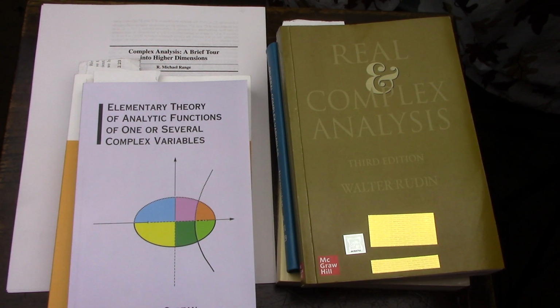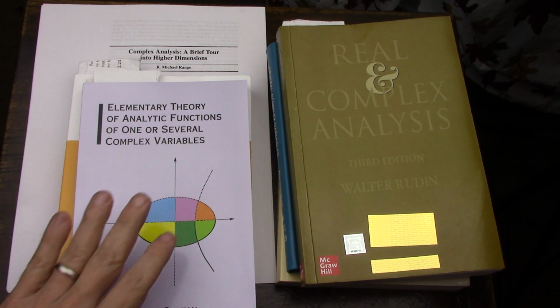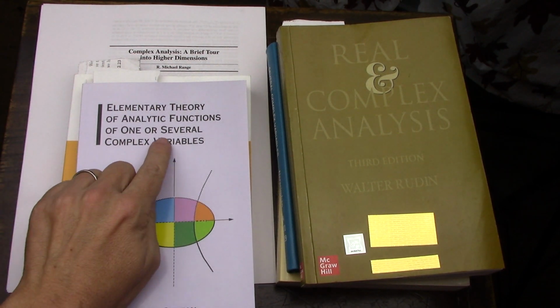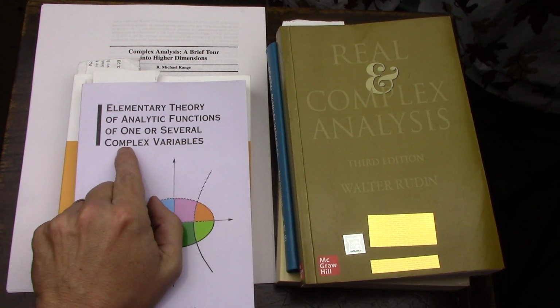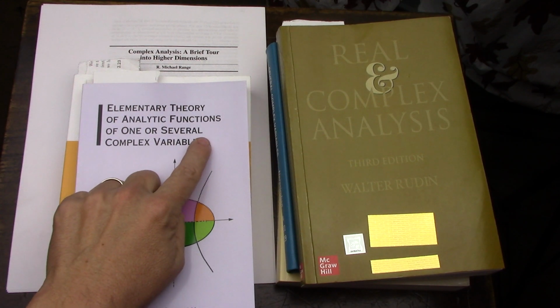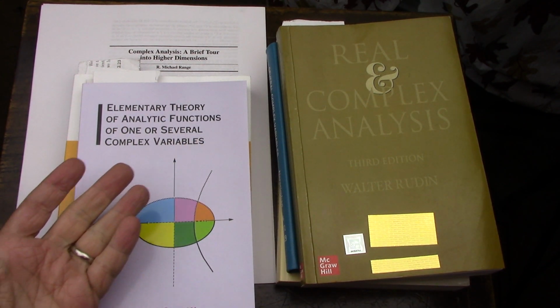Ever since I read in Saff and Snyder about complex analysis, a question that came up for me, and at the time I ordered this book, was what happens with complex variables when you go to multiple dimensions? It's not like R to the n.